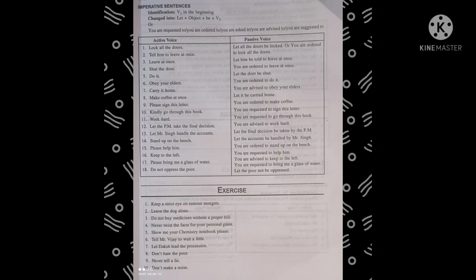Imperative sentences, identification: V1 in the beginning, changed into let plus object plus be plus V3, or you are requested to, you are ordered to, you are asked to, you are advised to, you are suggested to. Let's see some examples of active voice changed into passive voice. First one, lock all the doors. Let all the doors be locked.